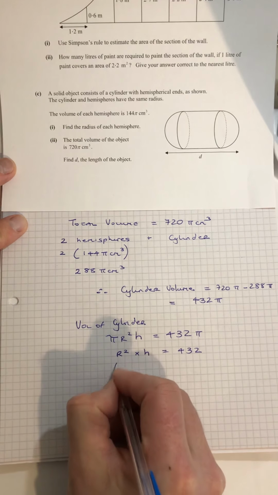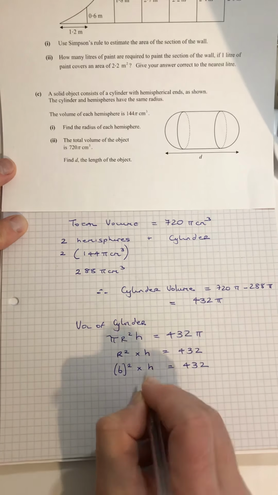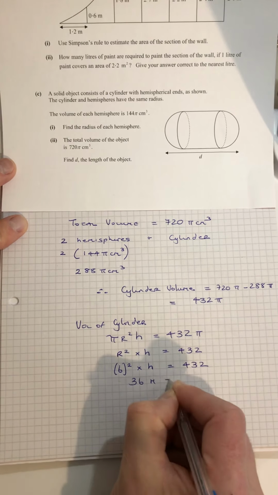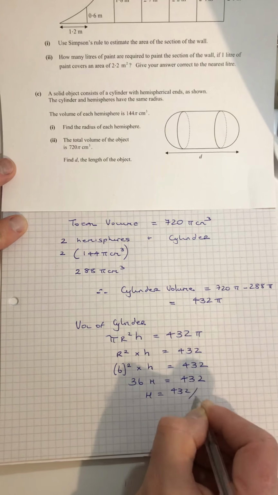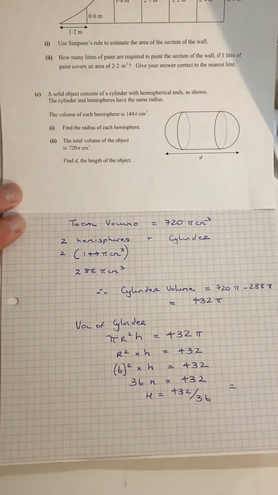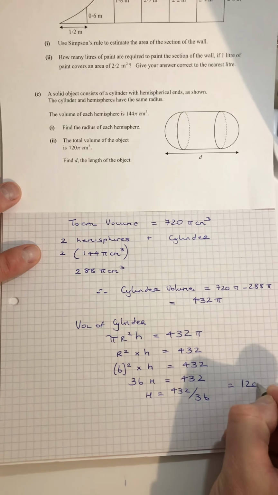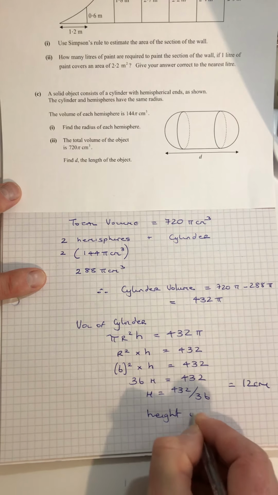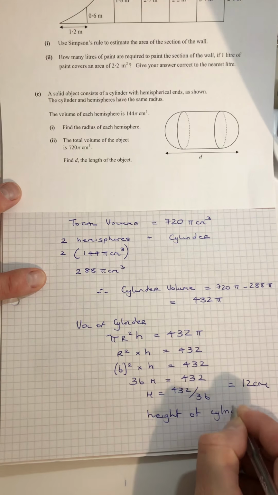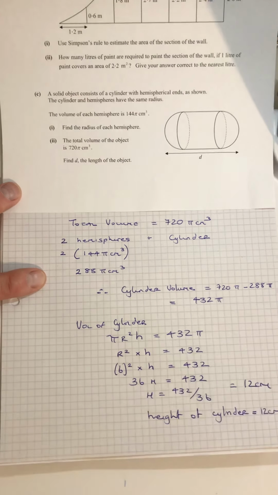And we know that r is 6, so 6 squared by h is 432. So 36h is 432. h is 432 divided by 36, which is equal to 12 centimeters. So the height of the cylinder we have found to be 12 centimeters.